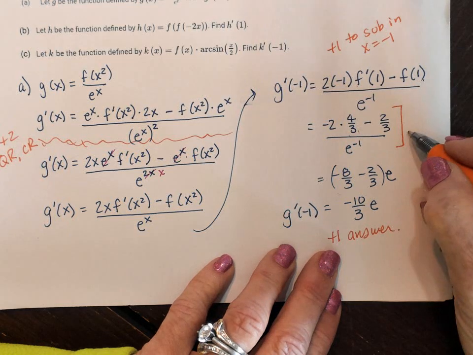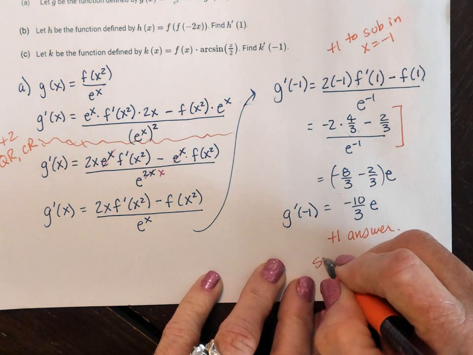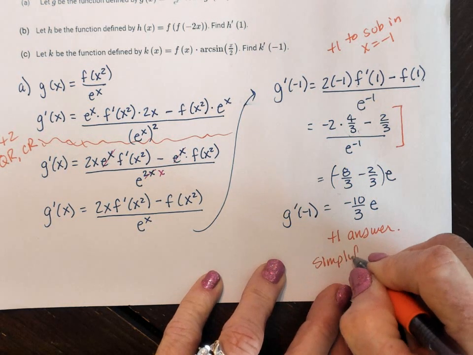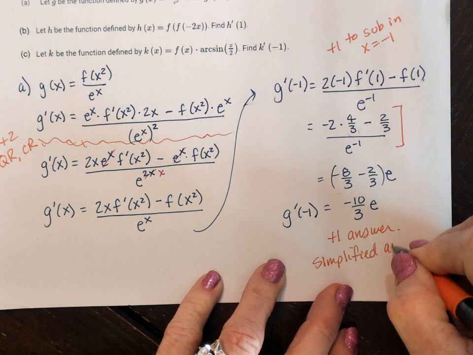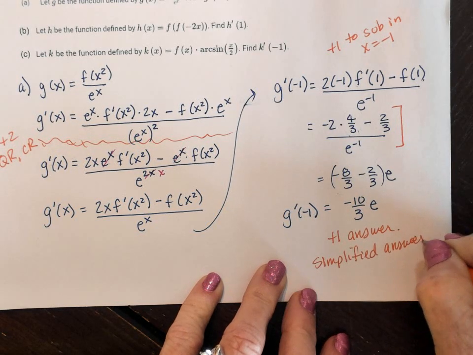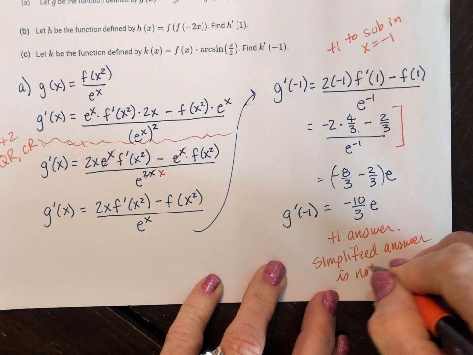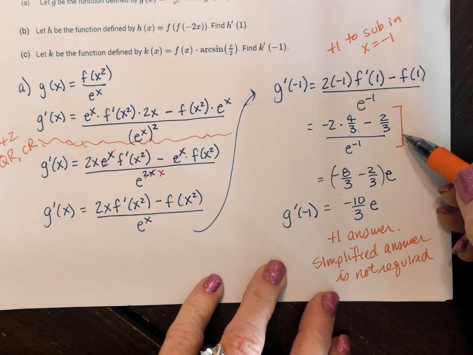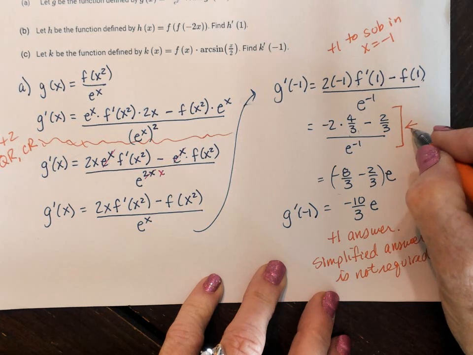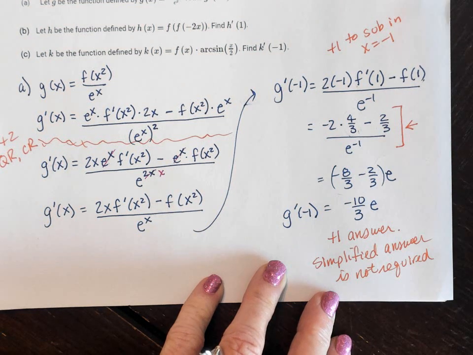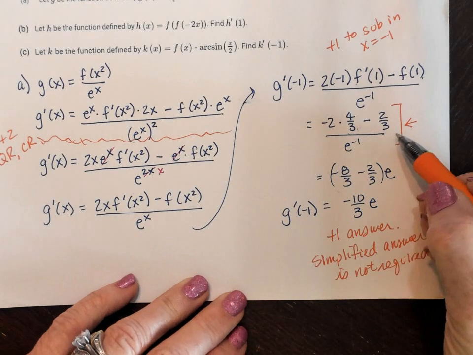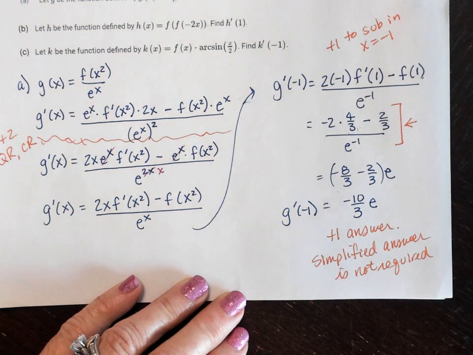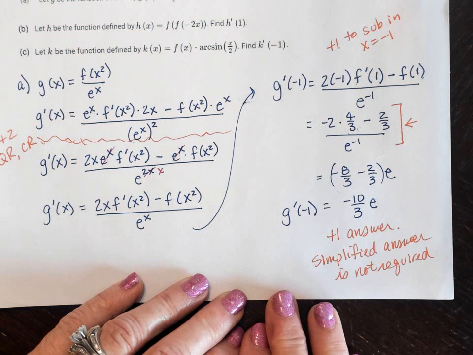So a simplified answer is not required. But you do need to show this line, so it would be okay to stop there to get that final answer point. You have to show that you can read the table that's there. All right?